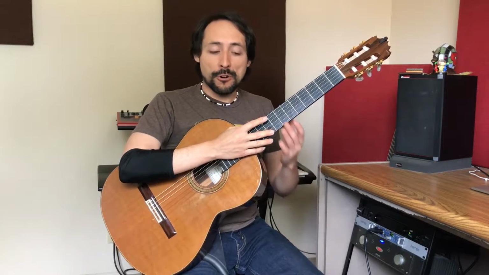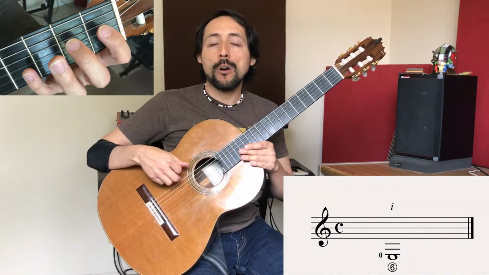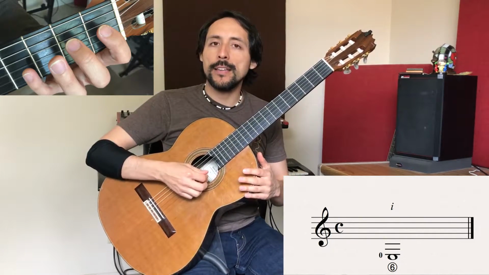The first new note isn't actually new at all. This was a note we learned back in lesson 1 when we were learning how to read and we were practicing the notes on the open strings. The first note in lesson 31 is your sixth string open. It's called E, also called low E for the sixth string. And if you remember, the first string is high E.